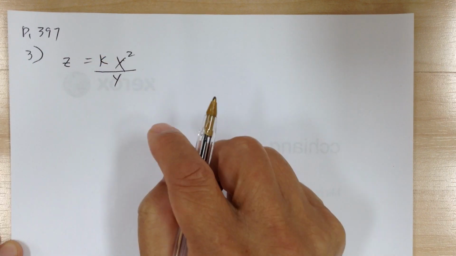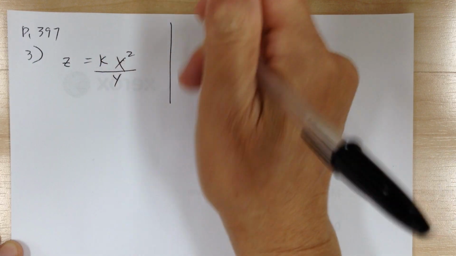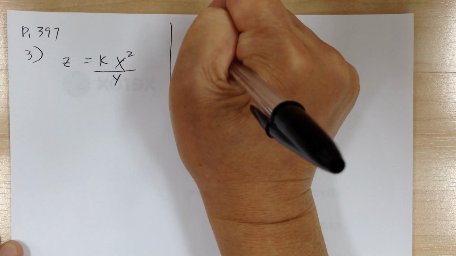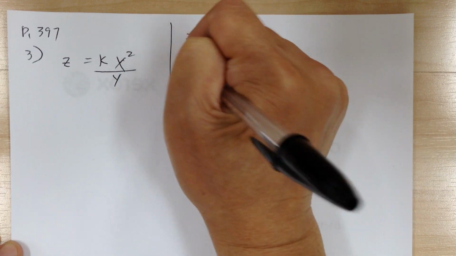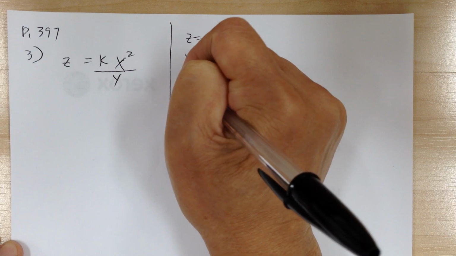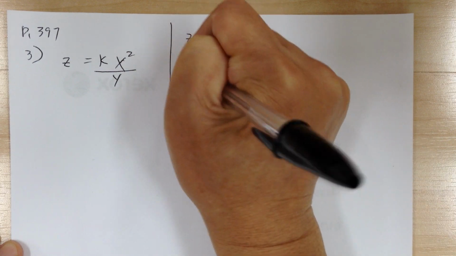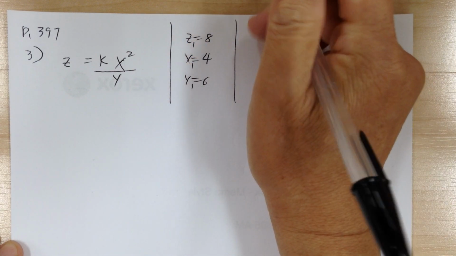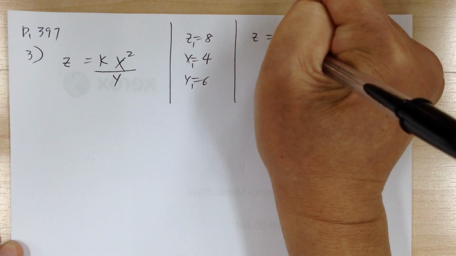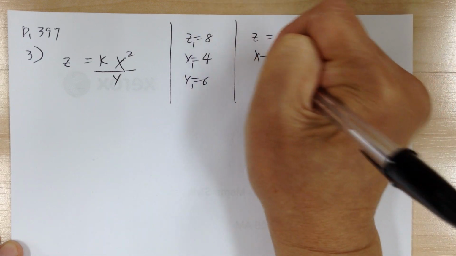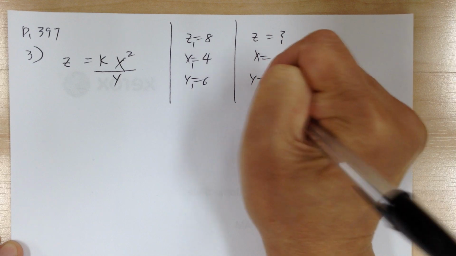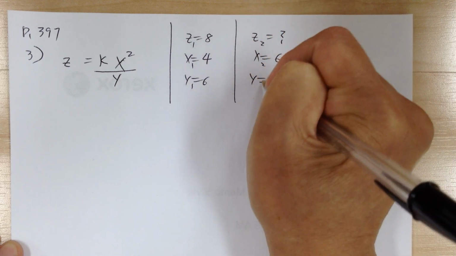Okay, so that's your equation. And it says if z equal to 8, when x equal to 4, and y equal to 6. Okay, so that's your case 1. So it says find z when x equal to 6 and y equal to 12. So that's your second case.